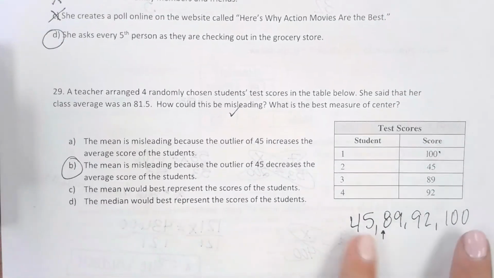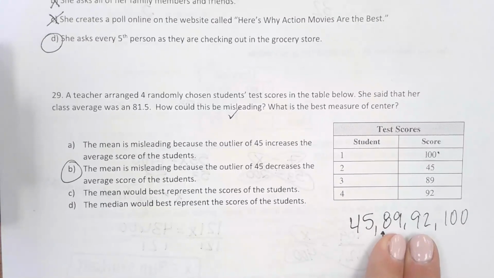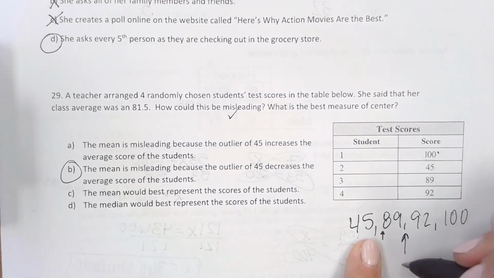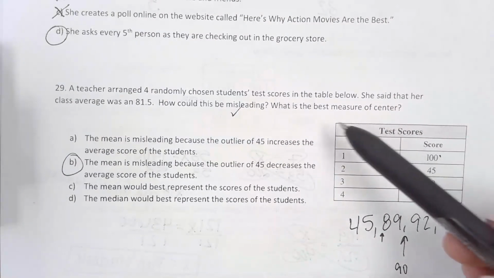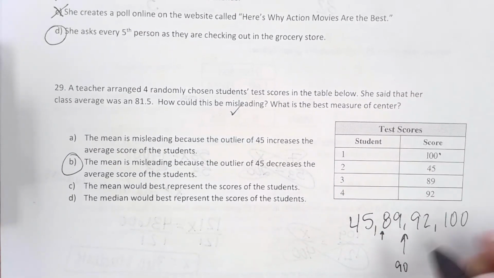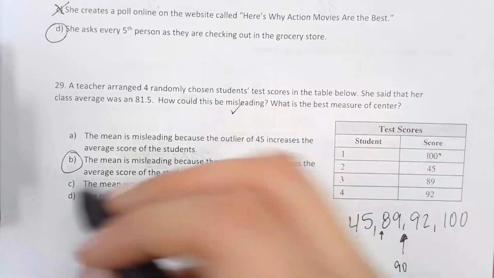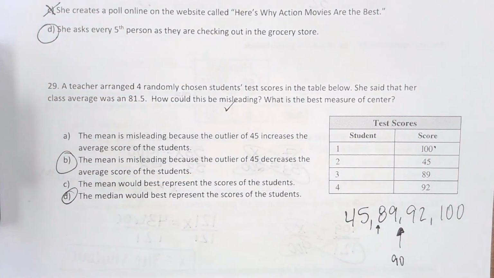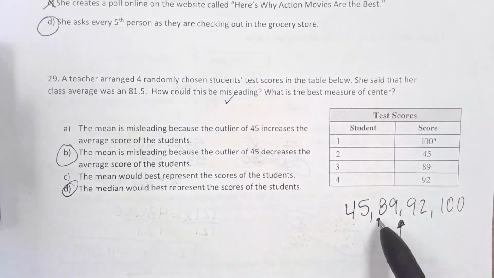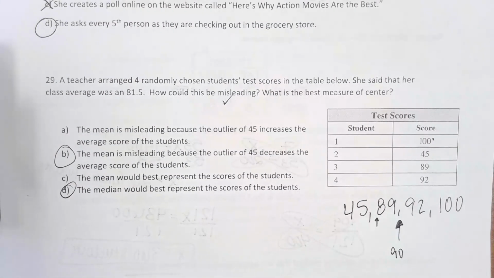If you were to find the median, though, it's going to be 90, which would be right there in the center. So the best measure of center, the one closest to the center, is going to be the median, because your mean pulled it down from the center, but your median is still right there in the middle. Okay? So that is it. This is your review for the data analysis test. So please let us know if you have any questions.